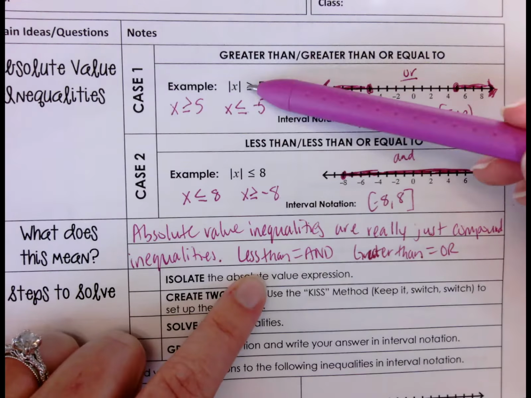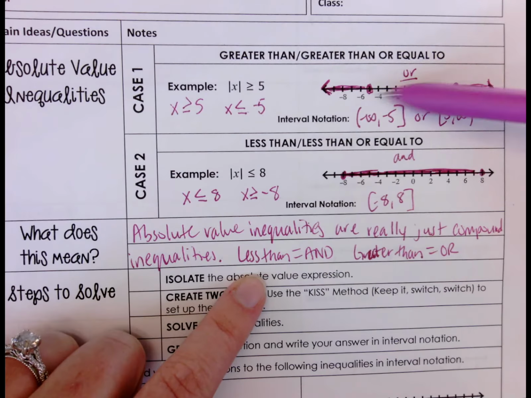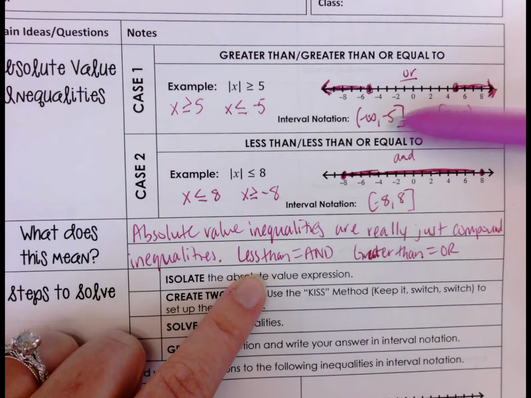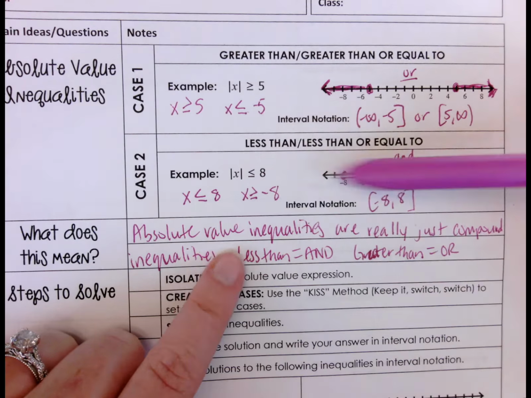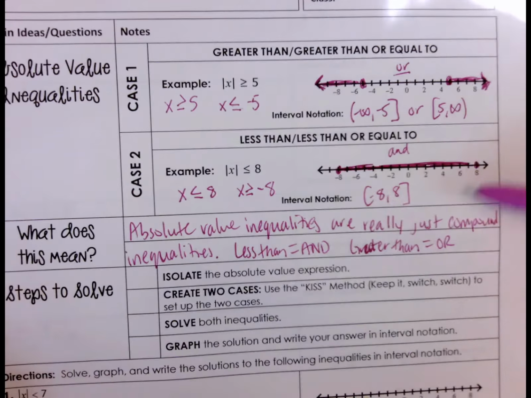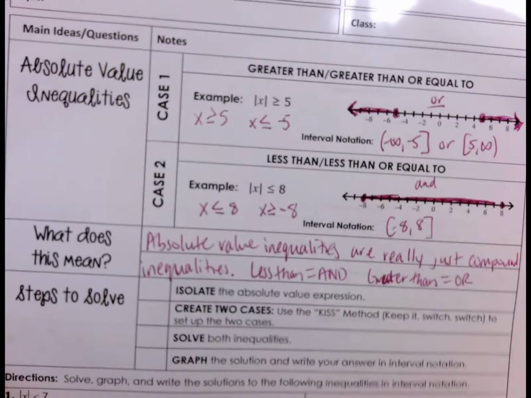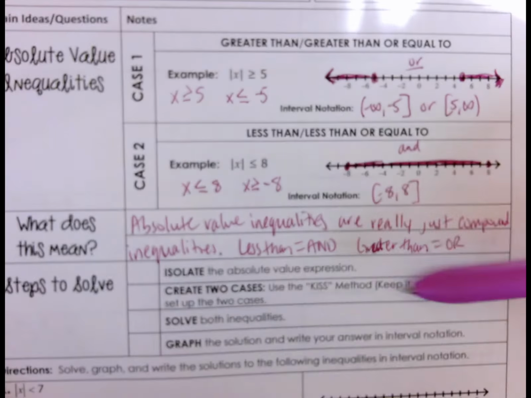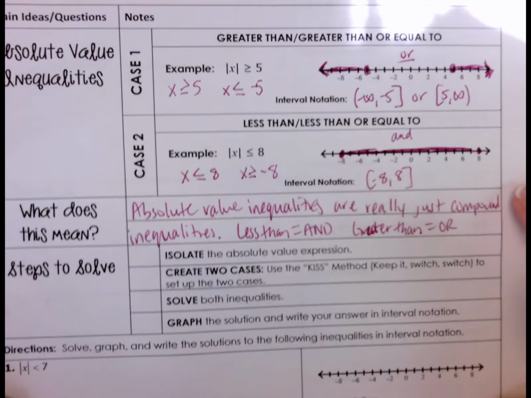So up here, notice it was a greater than, so it went away from each other, graphed away from each other. Down here we had a less than, so it was an and. All right. So that's the number one thing that we'll need to remember about absolute value. If it's less than, it's going to be and. If it's greater than, it's going to be or.